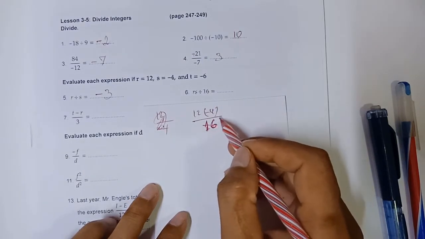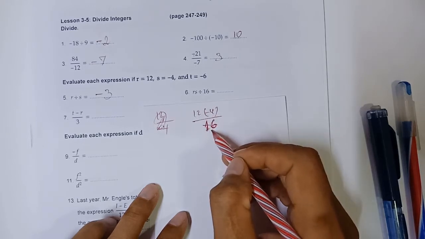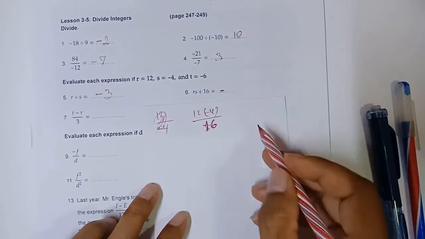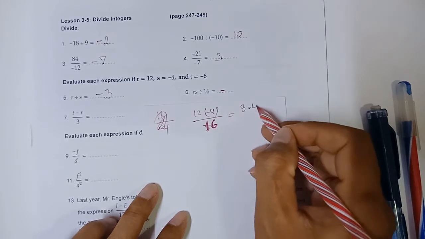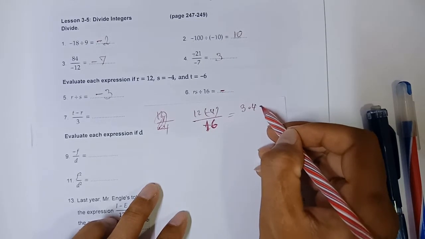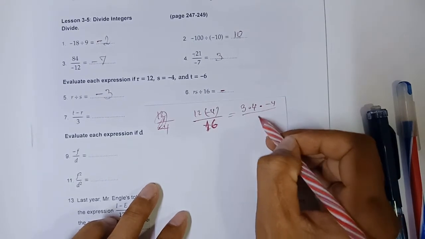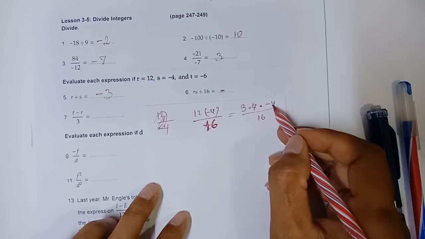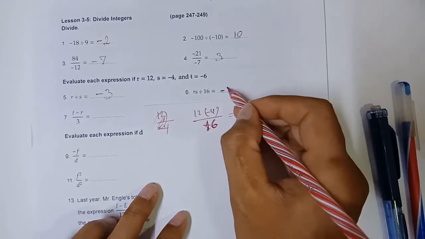So negative times positive, negative, so you have a negative answer. Now 12 right here, you can write this one as 3 times 4, and then you times negative 4 right here, and then over 16. So this 4 and 4 together make 16. So 16 simplified with 16, you get this as 3.